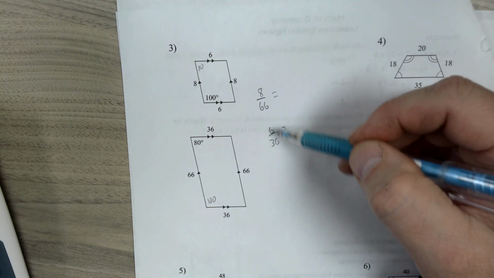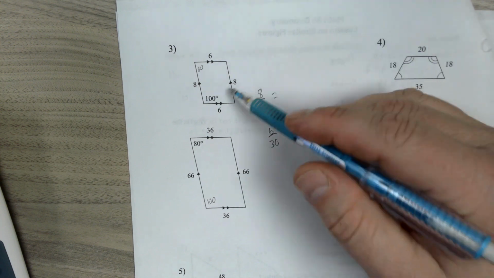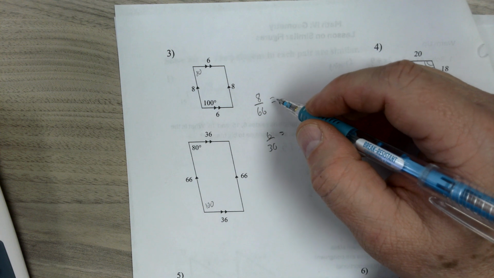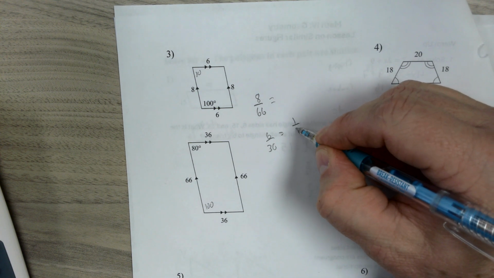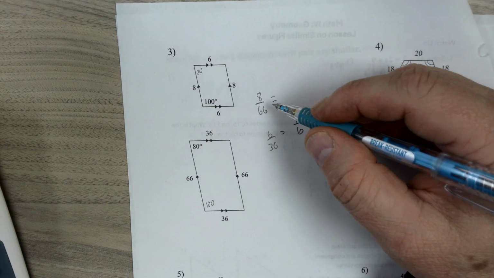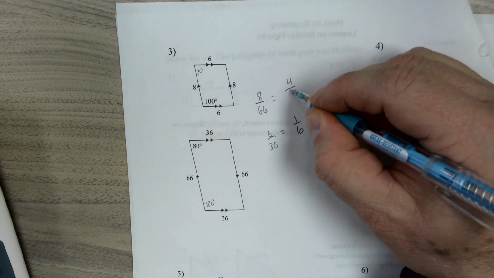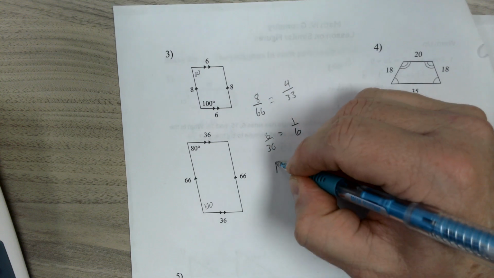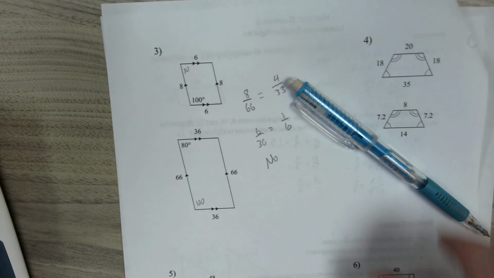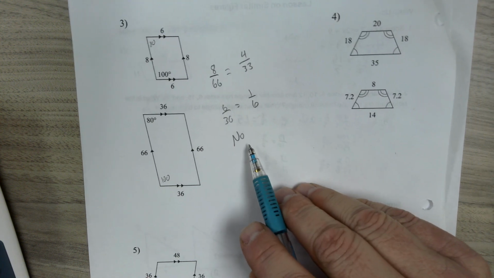Now the question is, are these equal to each other? Because if they are, then we can say these are similar figures. If they're not, then they're not similar figures. That reduces to 1/6 if you divide top and bottom by 6. And this one, if I cut them in half, I get 4 over 33, and that doesn't reduce anymore. This is no. We don't have the same ratio, and we'd have to get the exact same ratio for that to be true. So we've now seen 2 of them where they are not similar figures because they don't meet the criteria of being proportional.